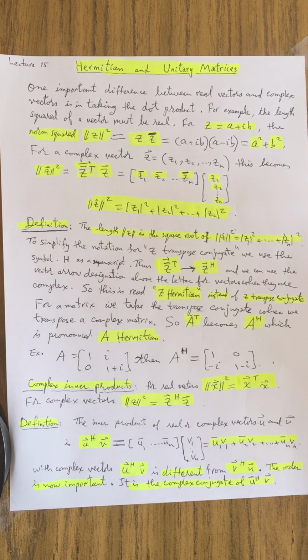For example, the length squared of a vector must be real. For z equal to a plus ib, where i is the square root of -1, the norm squared of z is equal to z times z conjugate, which is z bar. So it is a plus ib times a minus ib, which comes to a squared plus b squared.